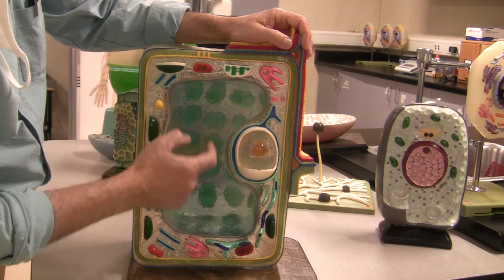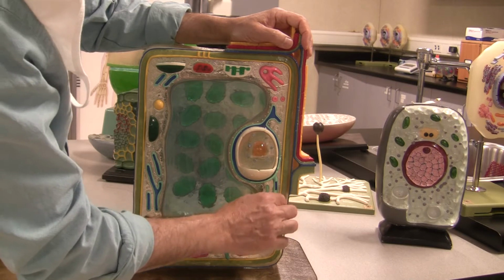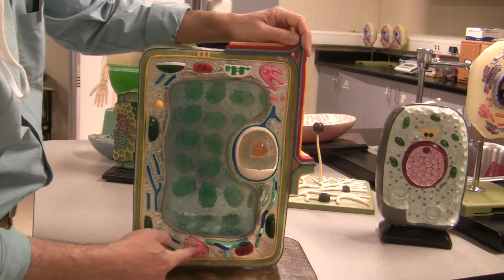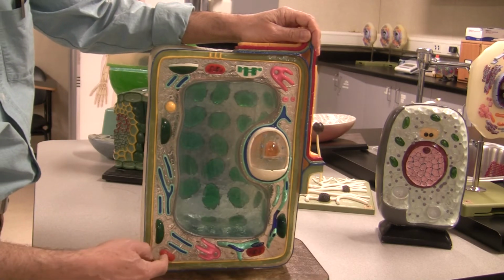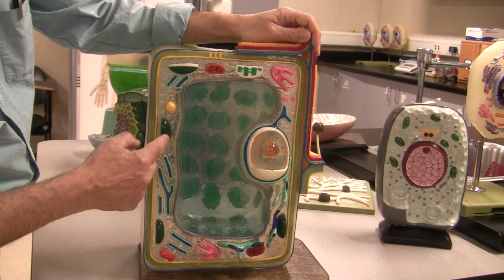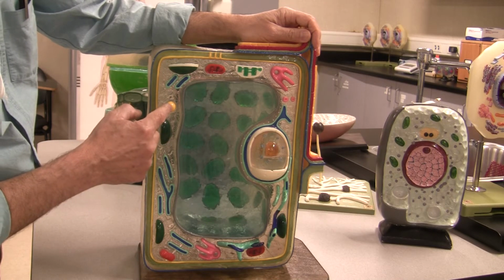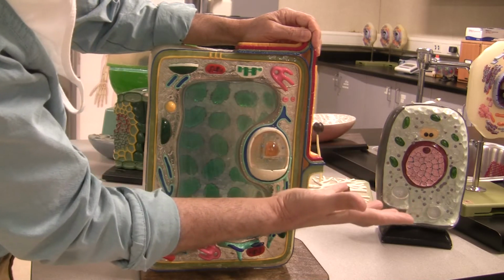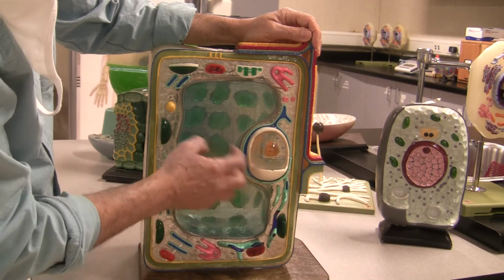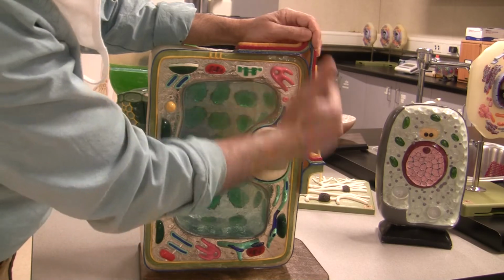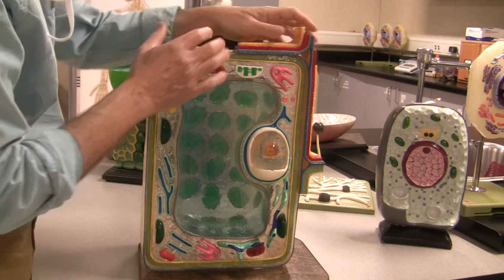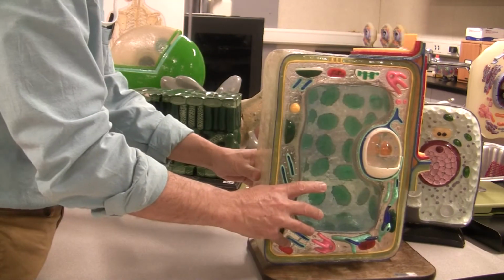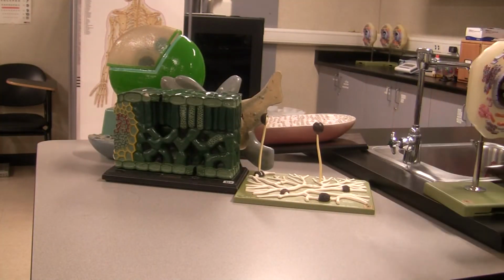Rough endoplasmic reticulum, Golgi apparatus, the pink, mitochondria, chloroplast, peroxisome, Golgi apparatus. And that's about it on this model. Again, plant cells are rectangular, and animal cells are usually round.